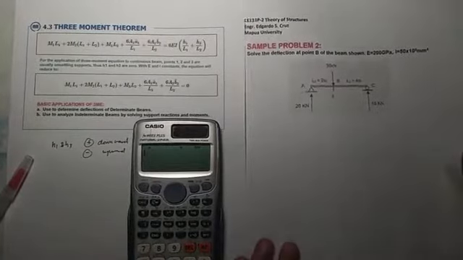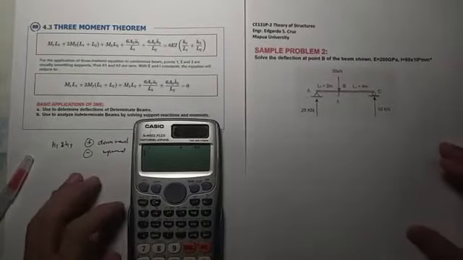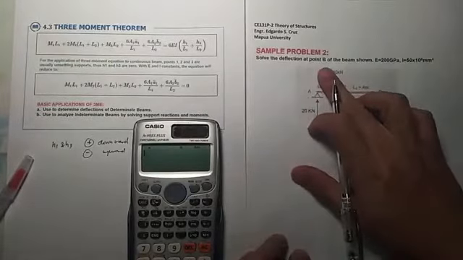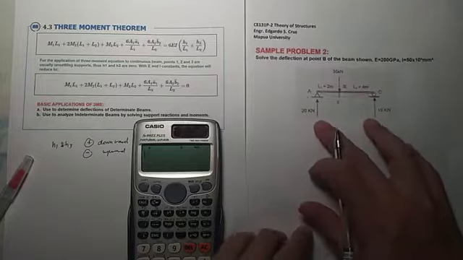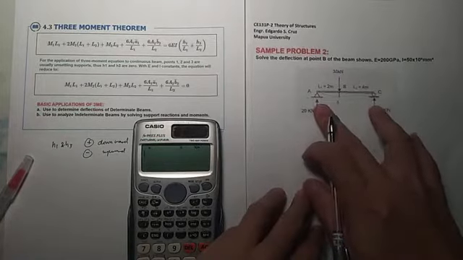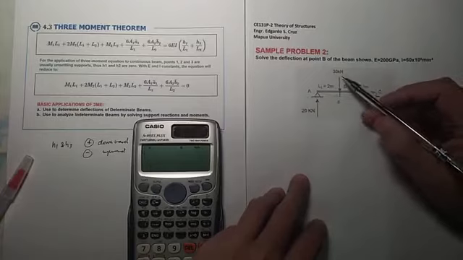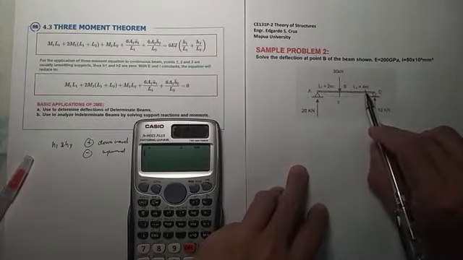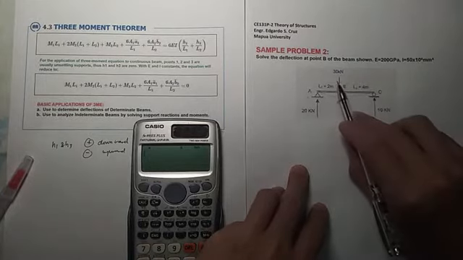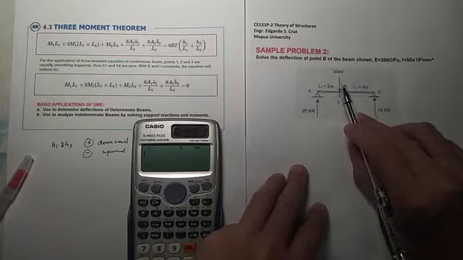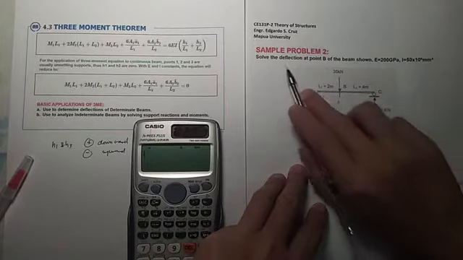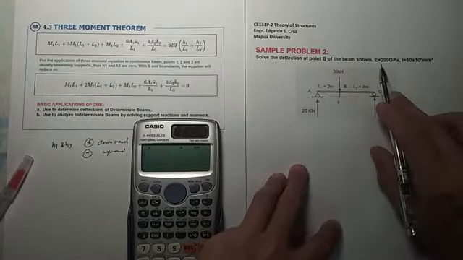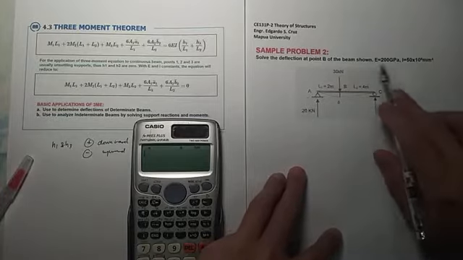So good day again. This time we're going to solve sample problem number 2. Solve for the deflection at point B of the beam shown. As you can see from the given problem, we have a simple beam with a concentrated load of 30 kN applied at point B. Point B is 2 meters from the left support and 4 meters from the right support. Meaning the concentrated load is not applied at the midspan, and we are asked to determine the deflection at the point of application, delta. Elasticity and inertia of the beam were given.